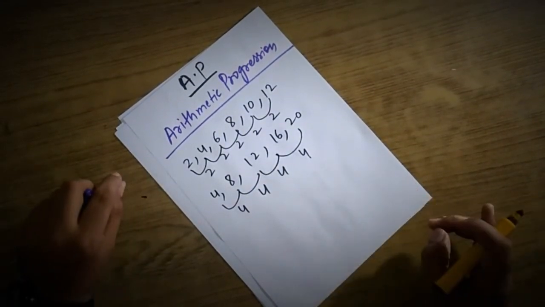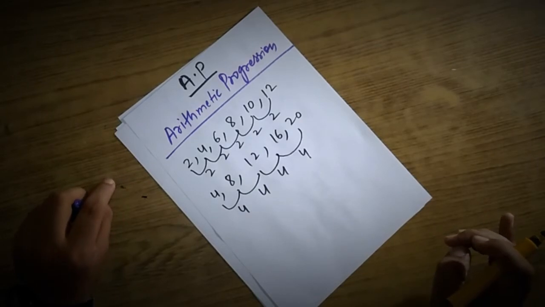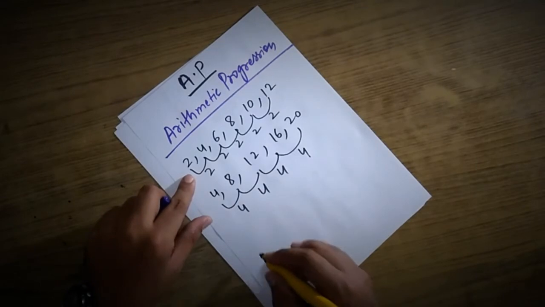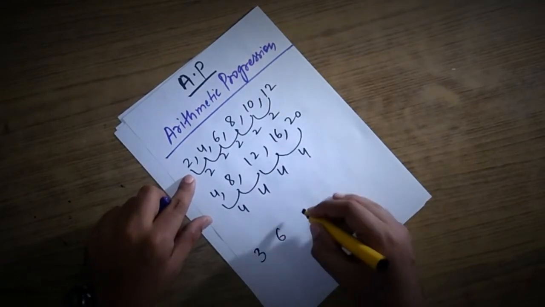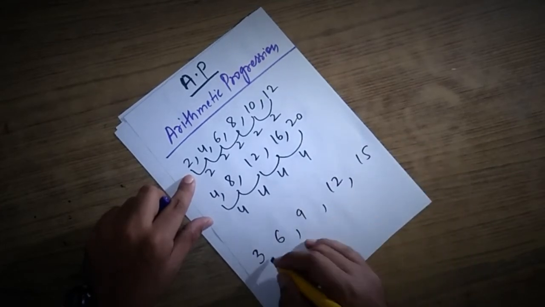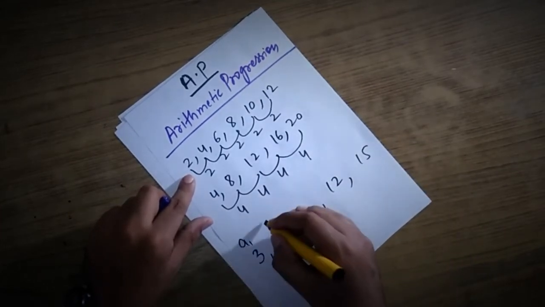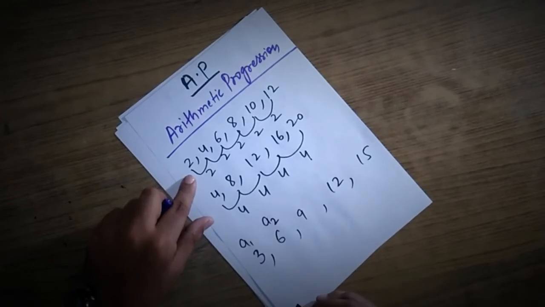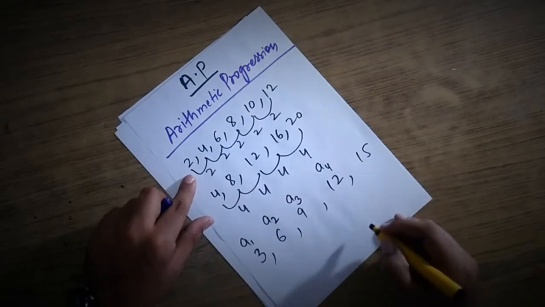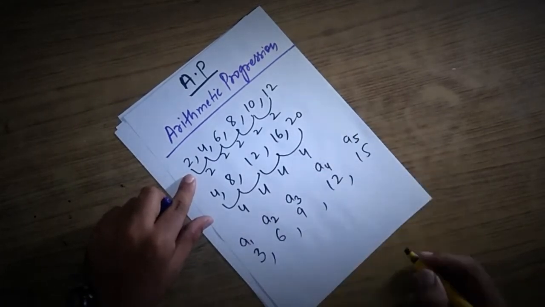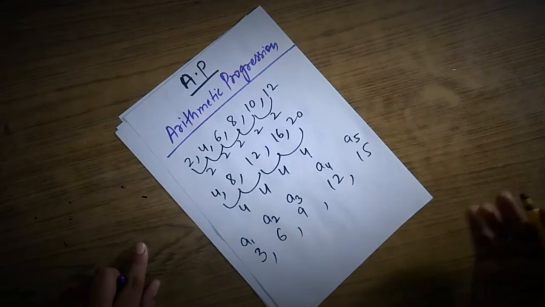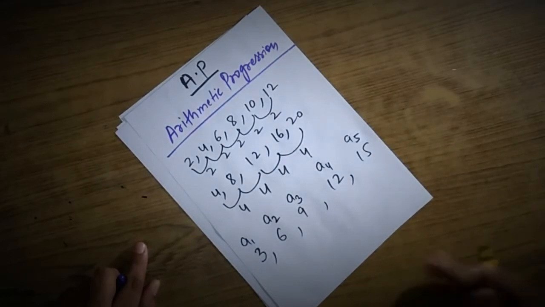So the first term of any sequence which is in arithmetic progression, suppose that is 3, 6, 9, 12, 15. The first term is known as A1. The second term is known as A2. The third term is A3, the fourth term is A4, and the fifth term is A5. And subsequently, the sixth term is A6, the seventh term is A7, and so on.